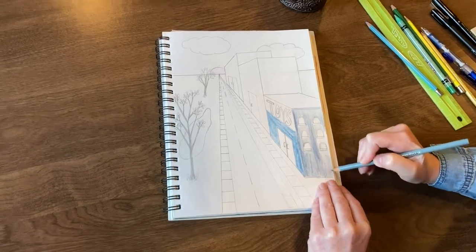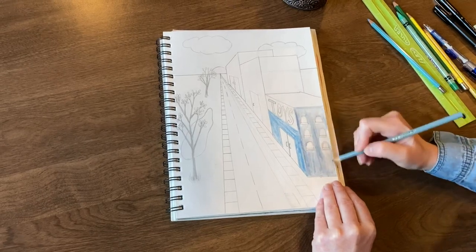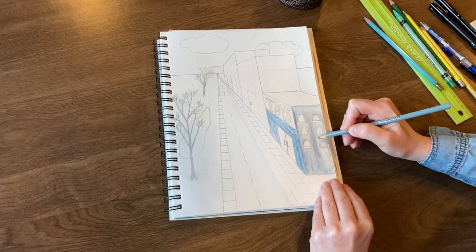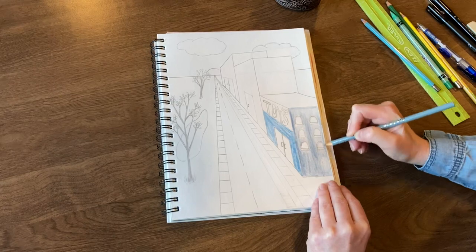You could use crayons if that's what you would like to use. Same idea, lights and darks also in crayons, or just don't press down as hard if you want it to be light, and then press down a little bit harder if you want it to be dark.